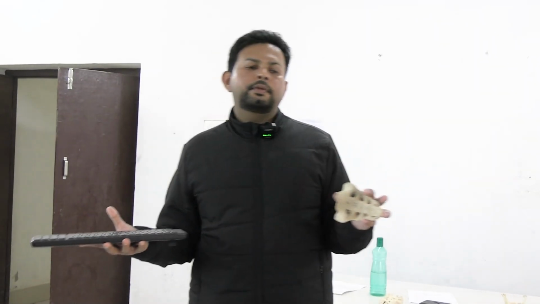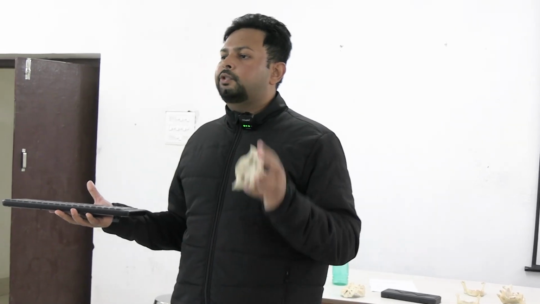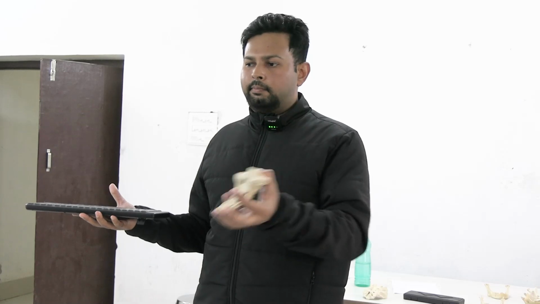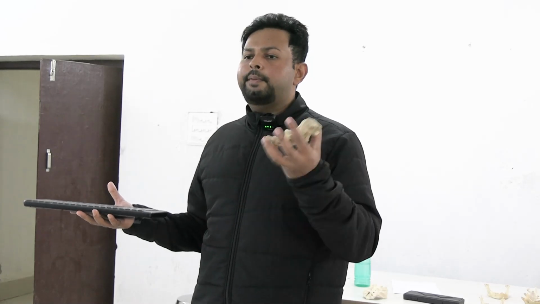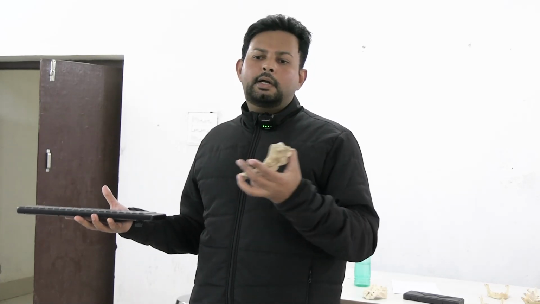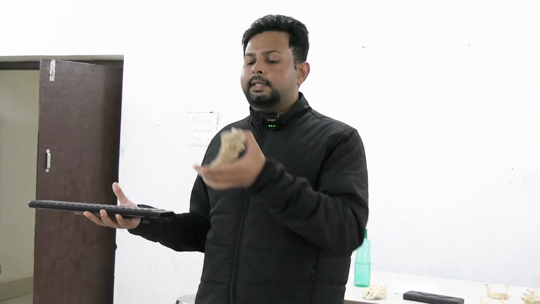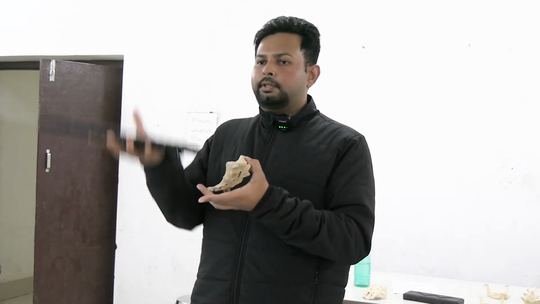Then later on, we add a few drops of anti-human antibody. So the antibody will react with the antigen in the bone, right? So there will be a precipitin reaction. There will be a ring-like structure formed at the junction between the two mediums. So that is the precipitin test.